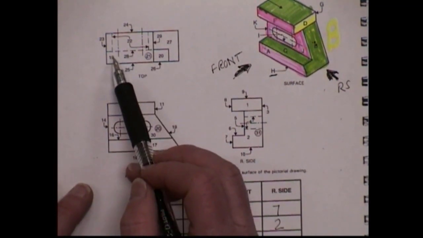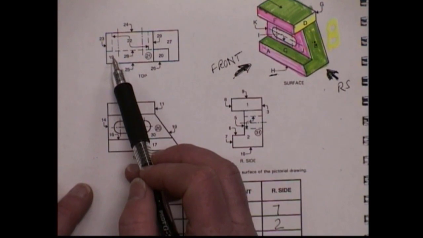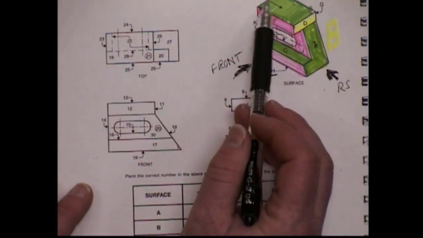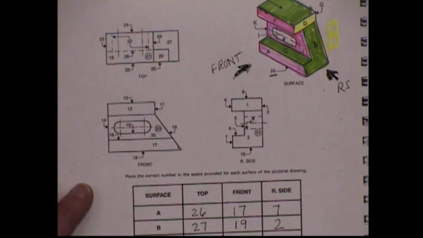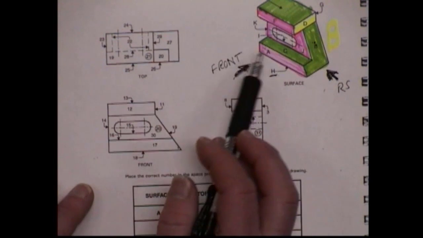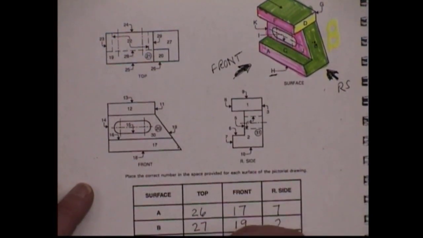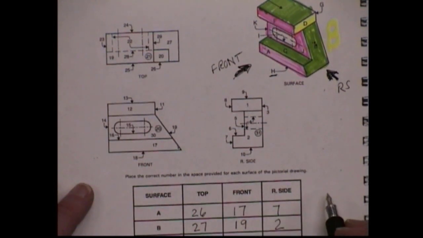And then it throws another curveball out here because it has 19. And 19 we're going to use for E. Okay? So, but 20, that could only be C. So we're going to use it as C in the top view. So C is 20 in the top view.